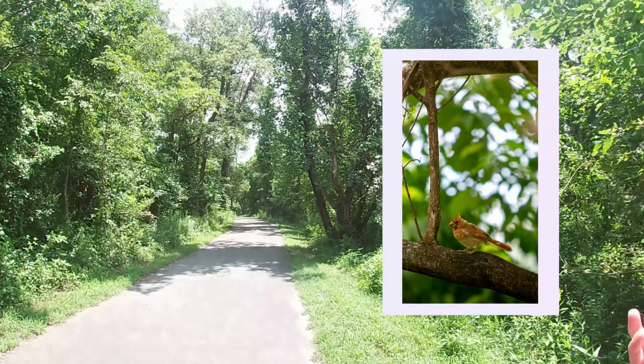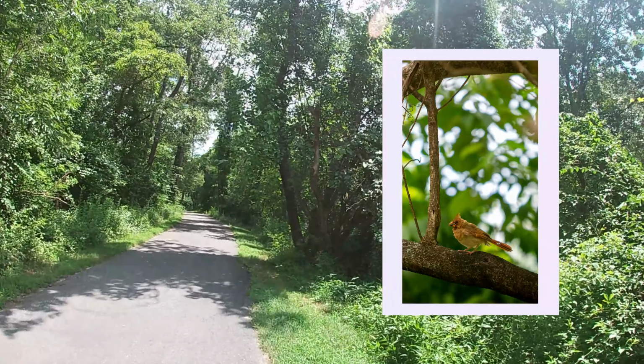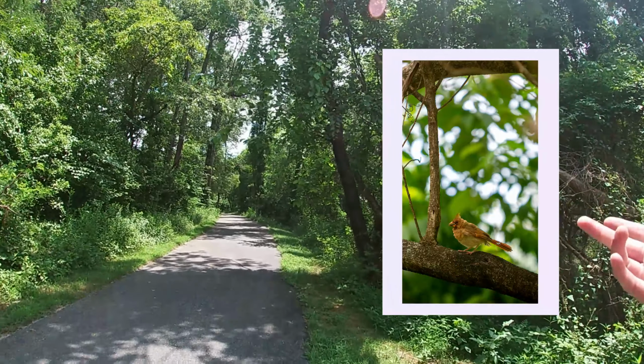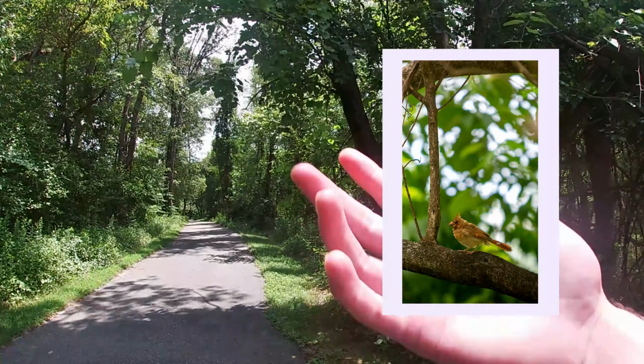I took a couple photos of the birds. I've shown them right now. I always look to see if I can get something similar to that again.